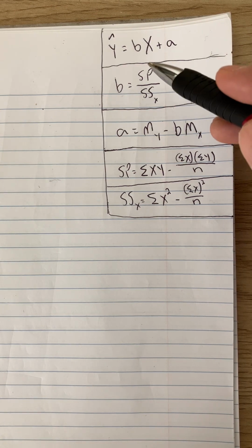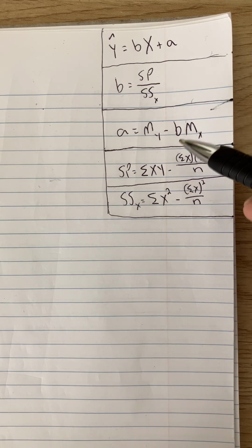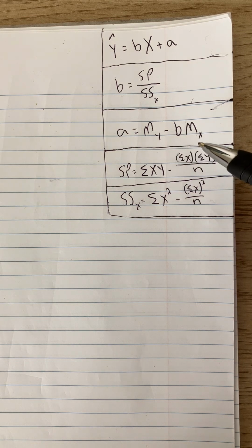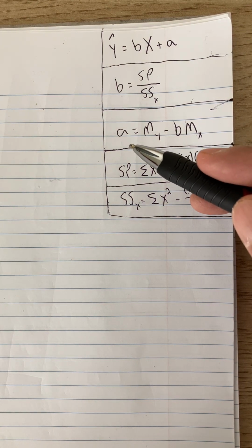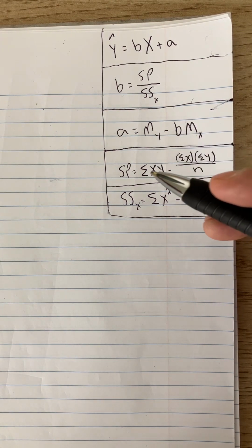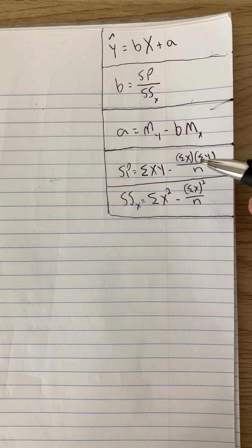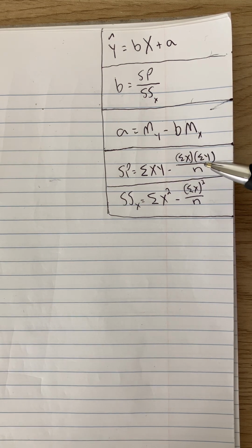squares x for the b, for the slope of the equation. We're also going to need the mean for the y and the mean for the x to get the a, the intercept. And we're going to use a computational formula for the sum of products, which is the sum of xy minus the quantity sum of x times the quantity sum of y over n.